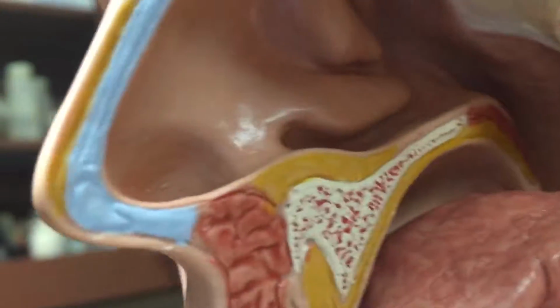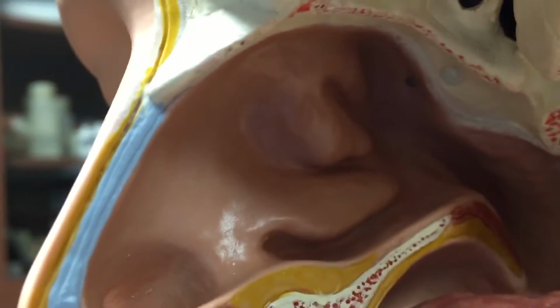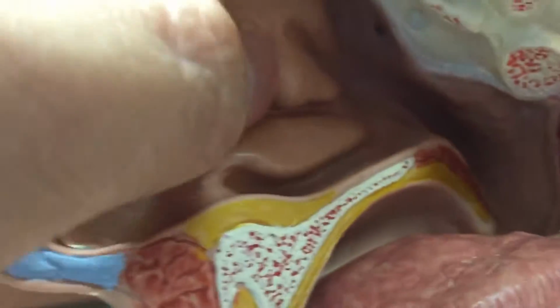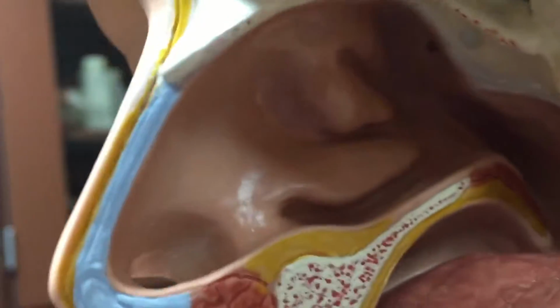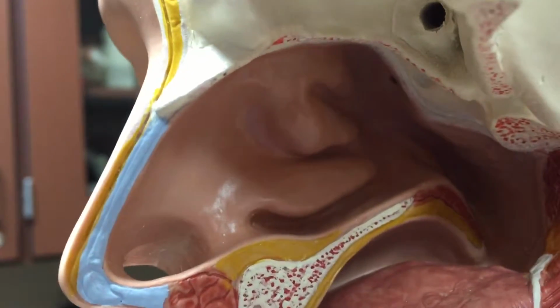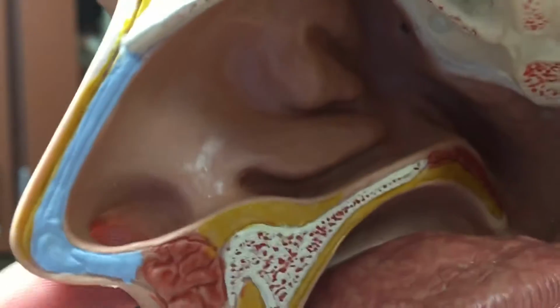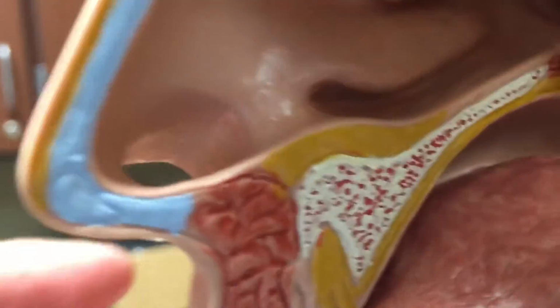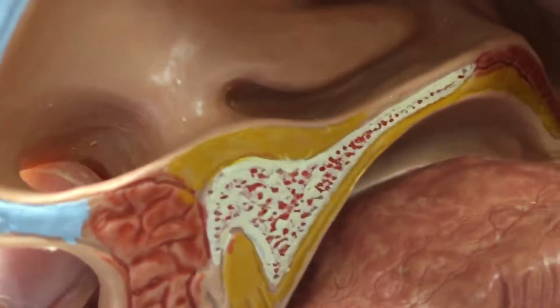Okay, keeping the eye out, I can look into the nasal cavity. We're looking at the lateral side of the right nasal cavity, and we can see the three nasal conchae as we've seen with the other models. This one is exposed open, so we can actually see the nasal vestibule, which is that flared portion right in there where my thumb was.